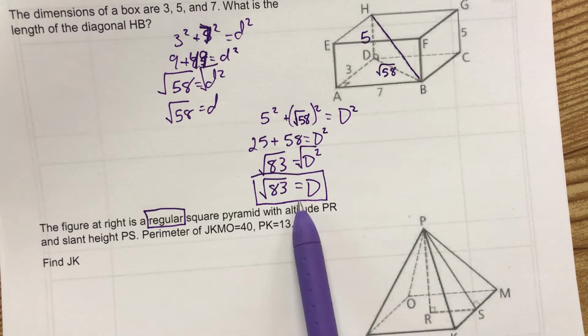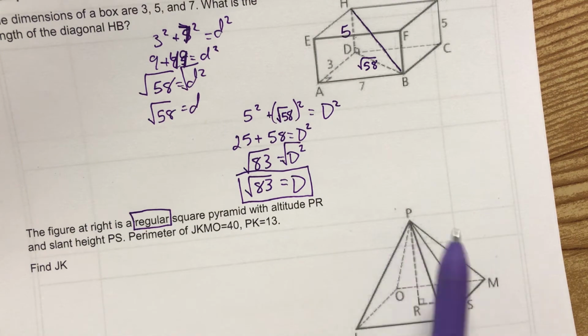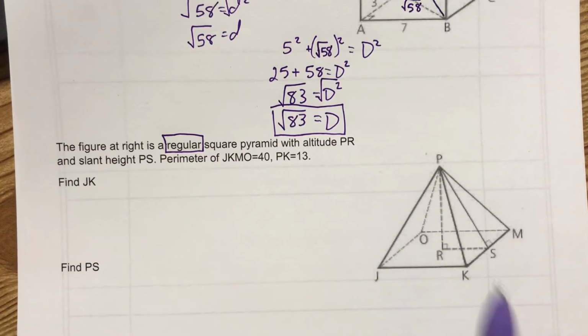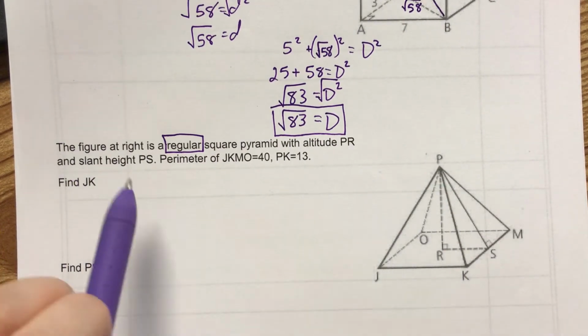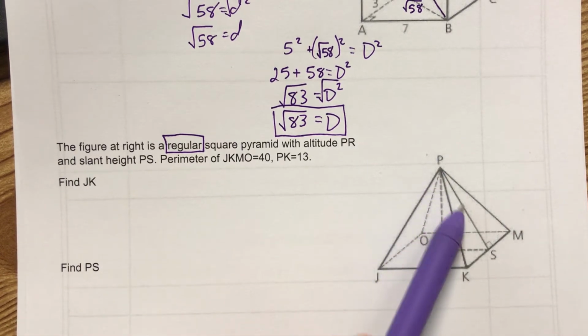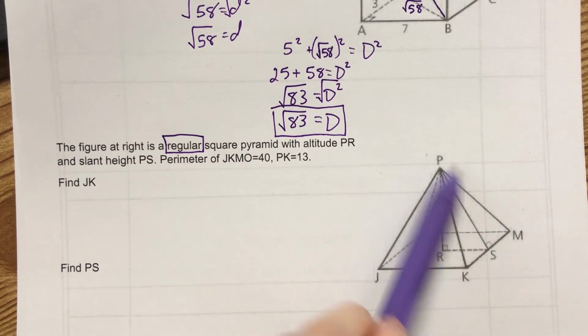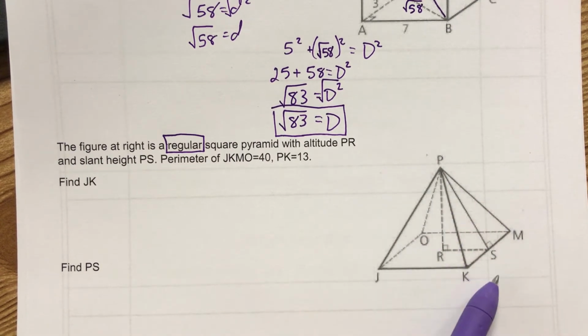With altitude, PR, if you think of this as a circus tent, the altitude is right from the middle of the tent to the very top of that roof part. So the altitude is PR, and slant height, PS. Slant height is the height of a face of a pyramid. So the face is this flat triangle. The slant height is the height of that triangle.